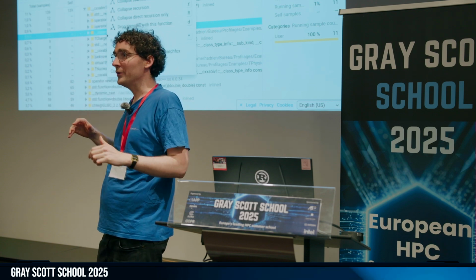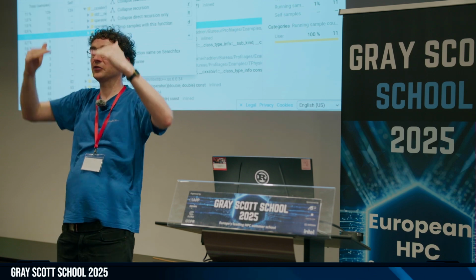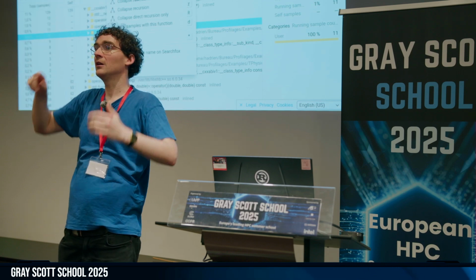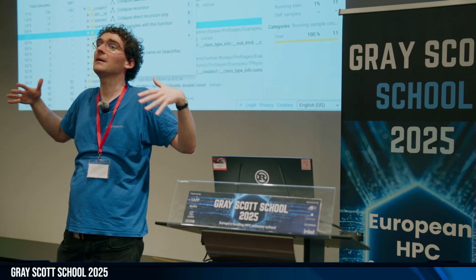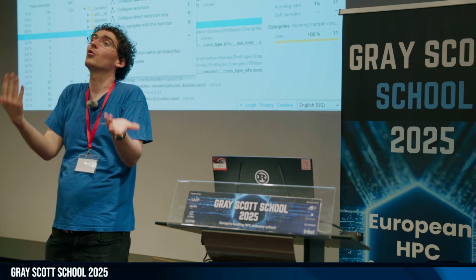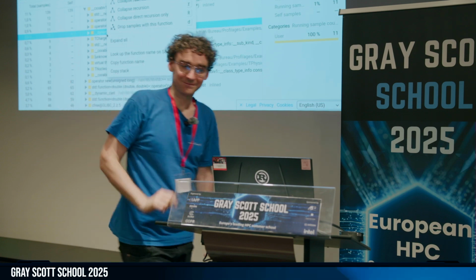That's very helpful when you have stuff like memory allocation or dynamic cast, where you have several utility functions calling each other. By using this operation enough times, you can get an idea of how much time I spend doing dynamic cast overall, even without good stack trace data.